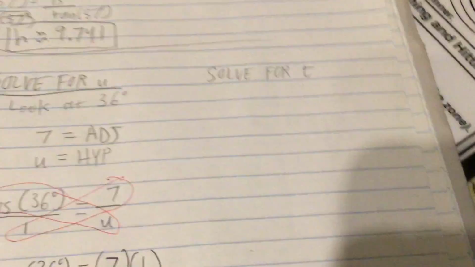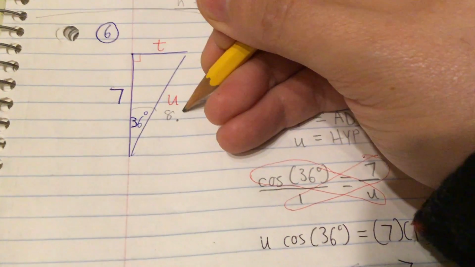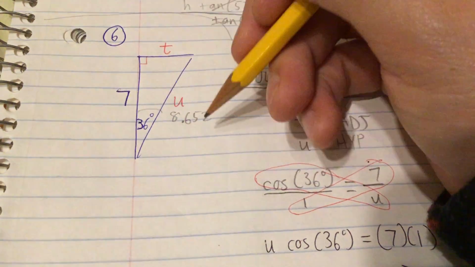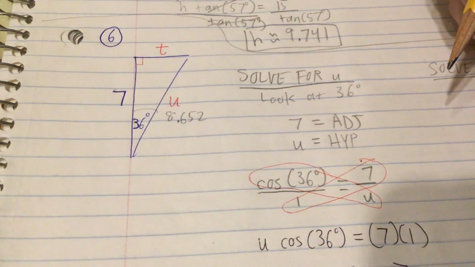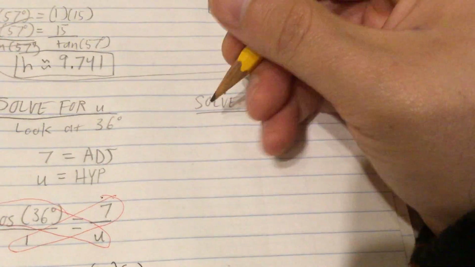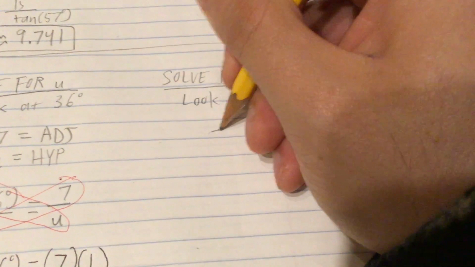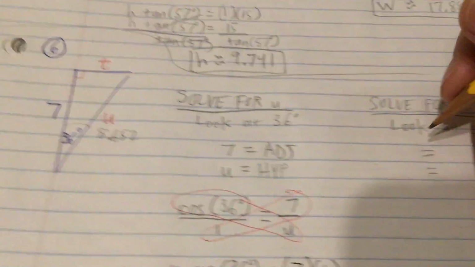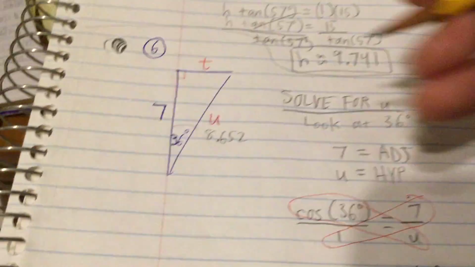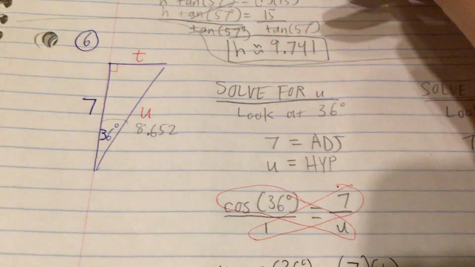Okay. Now, for the last part, we're going to solve for T. Once again, since we've got U is 8.654, you could use Pythagorean theorem, 7 squared plus T squared equals 8.654 squared, and then solve for T. But I like trig ratios. Once again, I'm going to look at my 36-degree angle. And I like 7, big fan of 7. It's a whole number. I suppose you could use 8.654, but I like whole numbers. It makes my life so much easier.